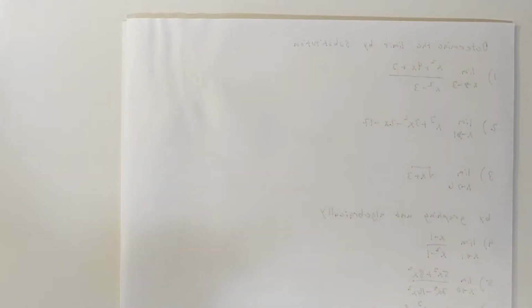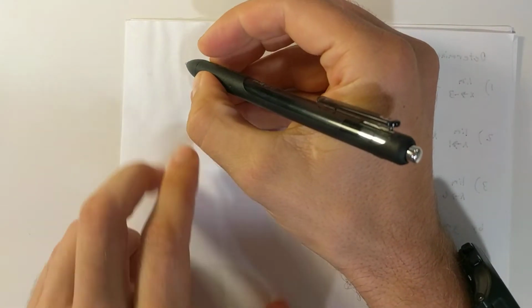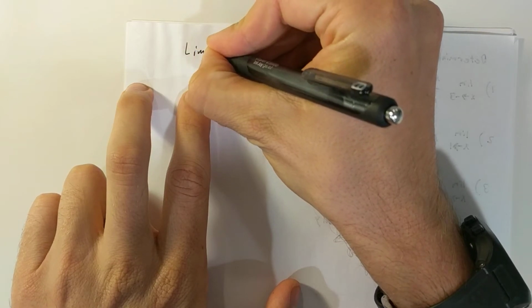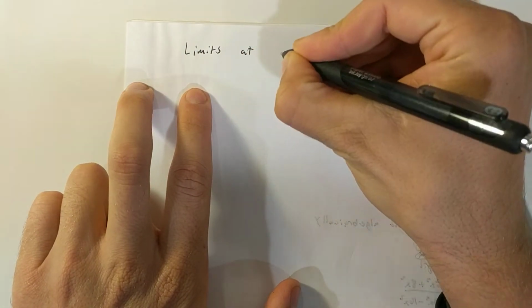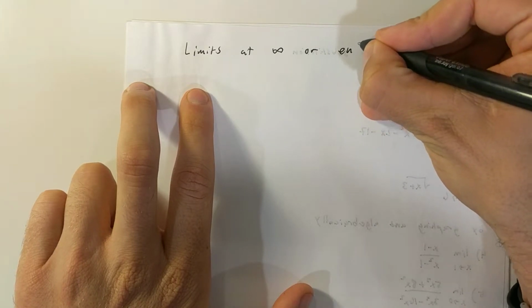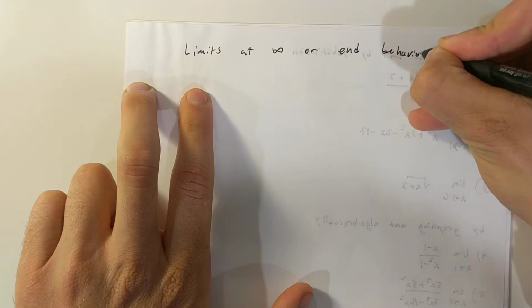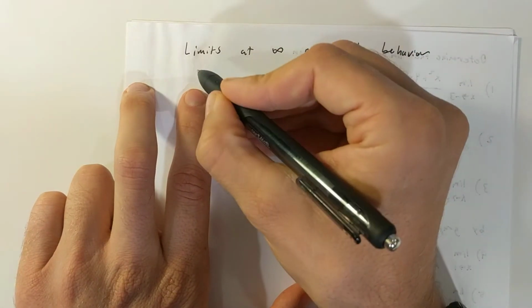All right, so we're going to talk about limits at infinity. So here we go. Let's do some limits at infinity, which is also called end behavior.